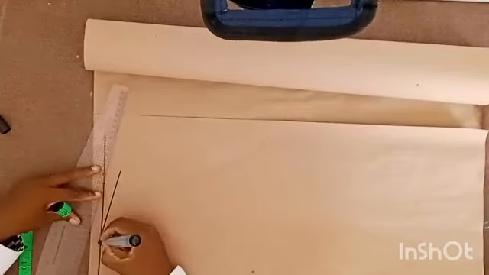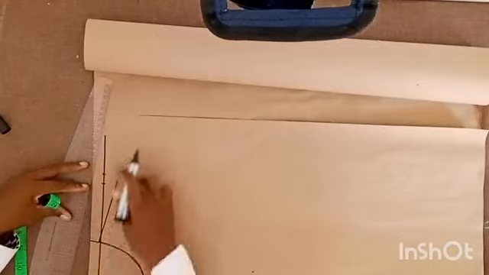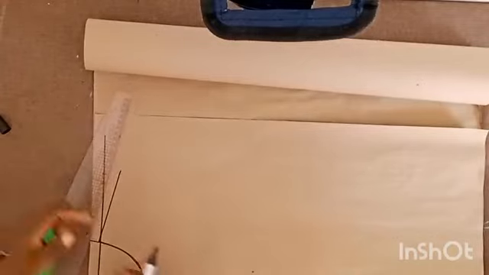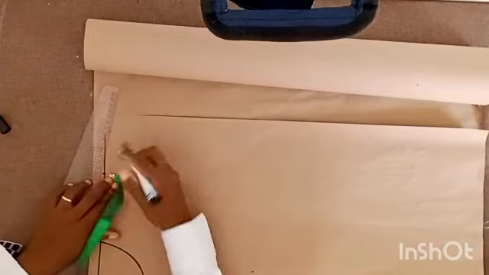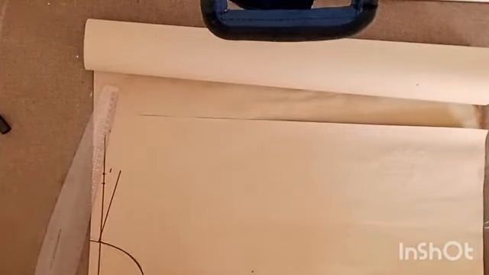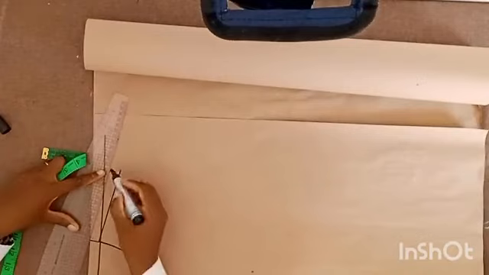Okay, so can you see what I'm doing? Just look at what I'm doing very carefully for you to understand. It's just me adding half inch at the top to serve as my hemming allowance.